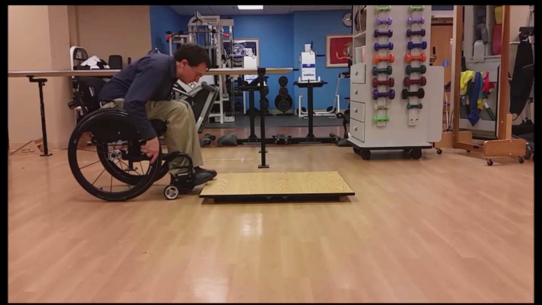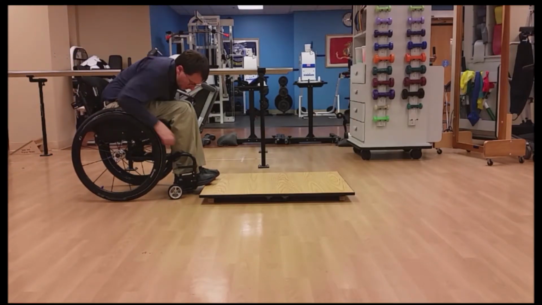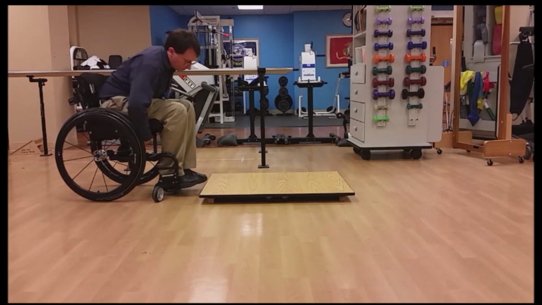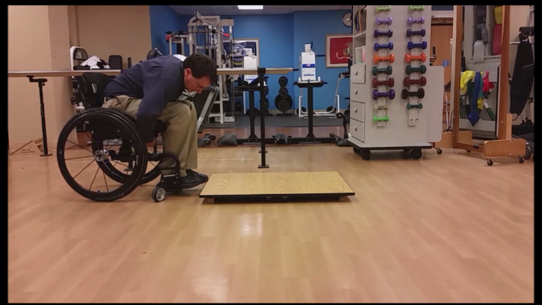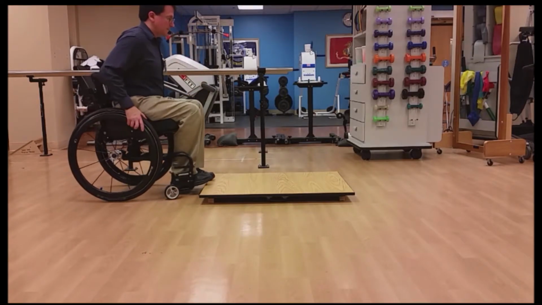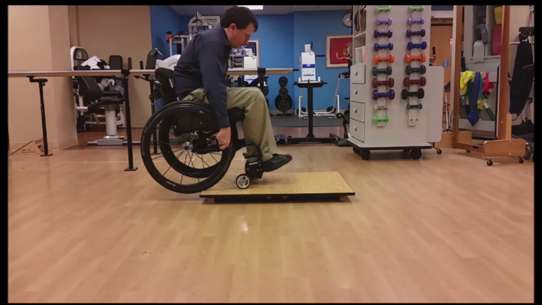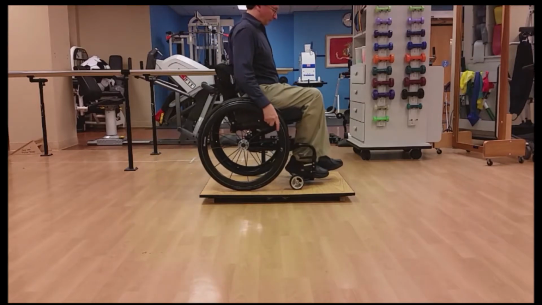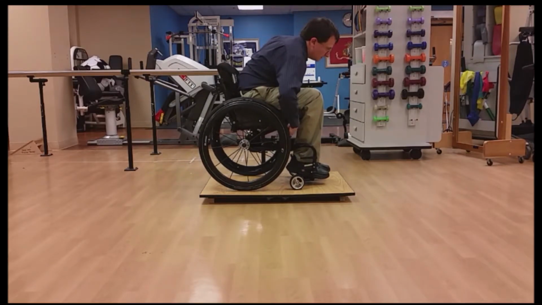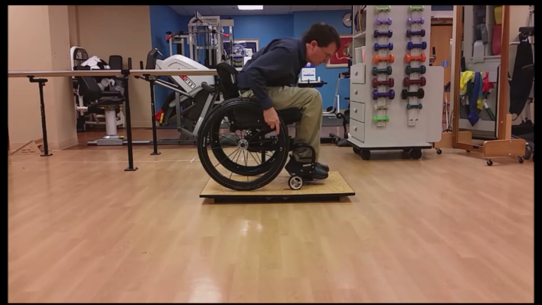But is it possible to do that without any momentum? Piece of cake.